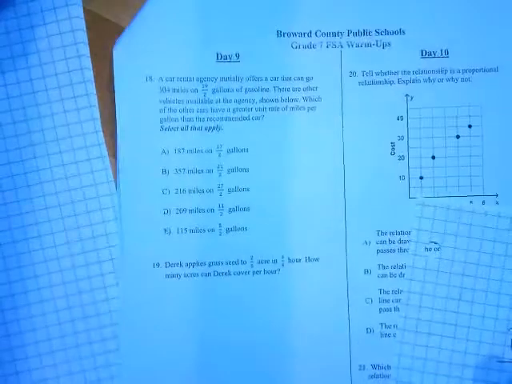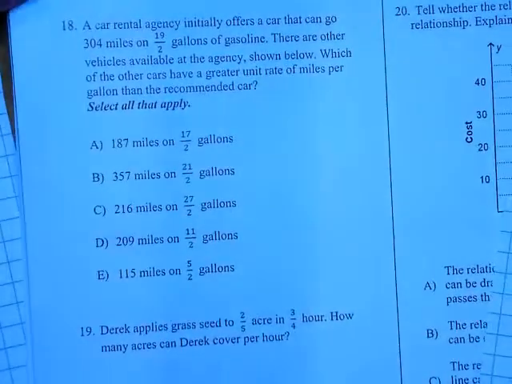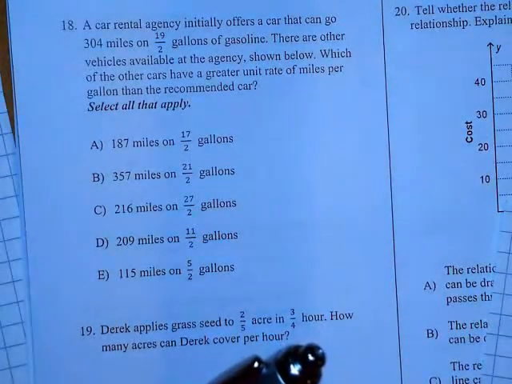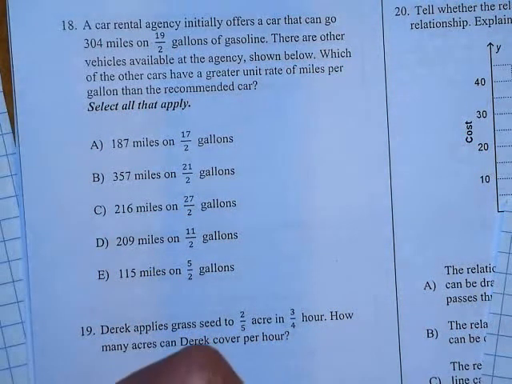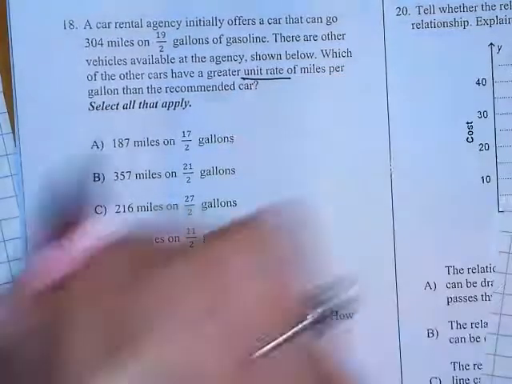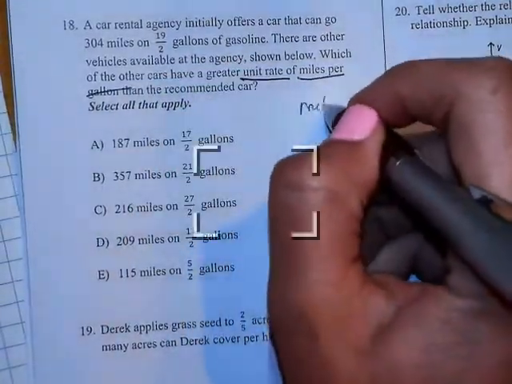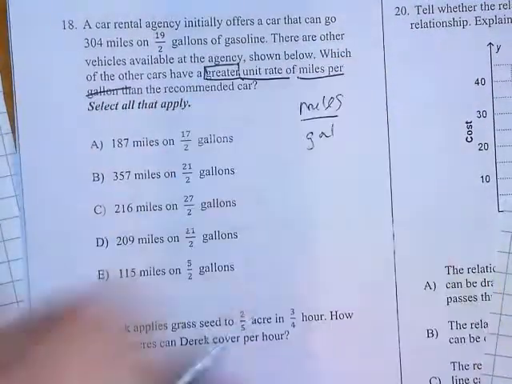Okay, number 18. Let's zoom in. A car rental agency initially offers a car that can go 304 miles on 19 over 2.9 gallons of gas. There are other vehicles available at the agency shown below. Which of the other cars have a greater unit rate of miles per gallon, so it's miles divided by your gallons, than the recommended. So you need to look for a greater unit rate.